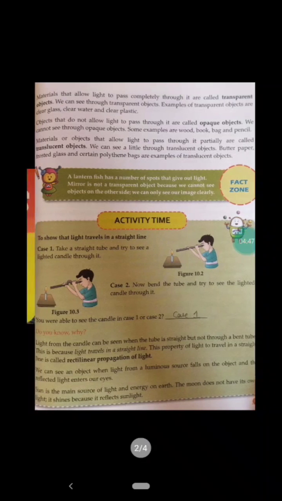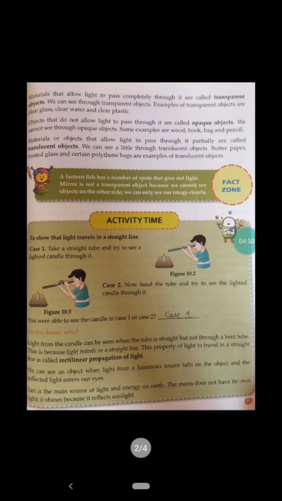So next, after this, there is an activity that shows light travels in a straight line. In this, case 1 and case 2 are given, in which a candle is lighted and put on a table. In case 1, a child took a straight hollow pipe through which he was watching the candle, and in case 2 he bent that hollow pipe and again tried to see that candle.